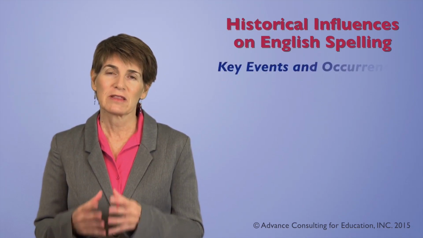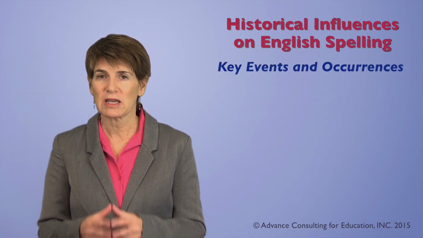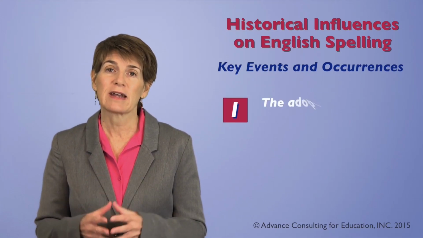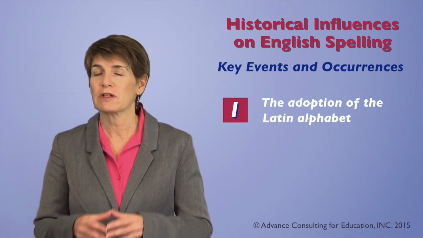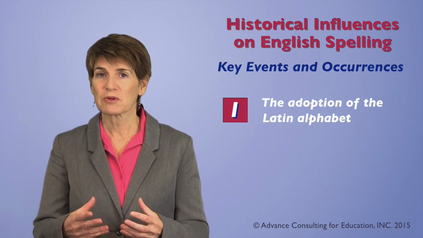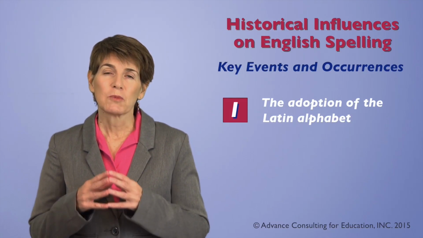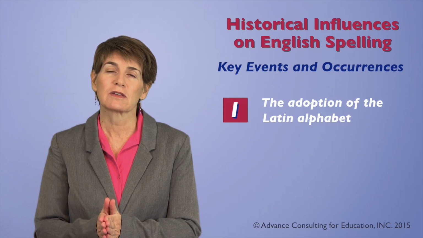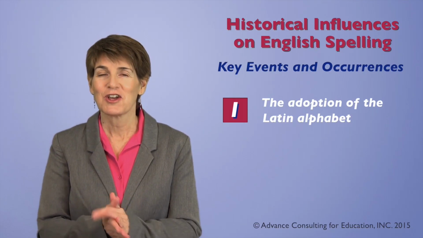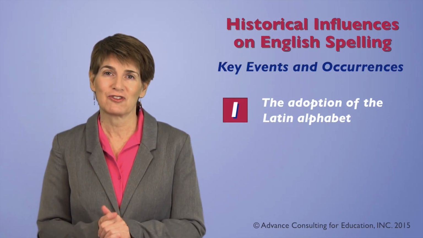The first historical event that influences English spelling to this day is the fact that we use the Latin alphabet. So the adoption of the Latin alphabet to represent English visually was a historical event that created some, let's say, interesting challenges for people who wanted to write English down.